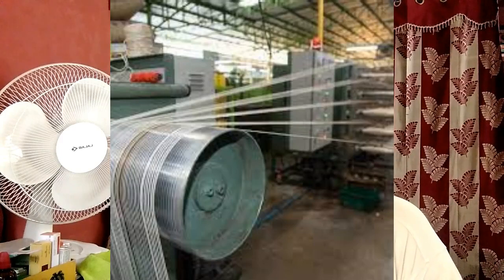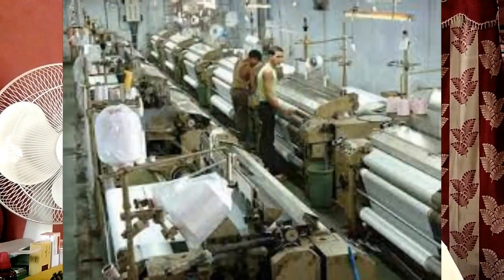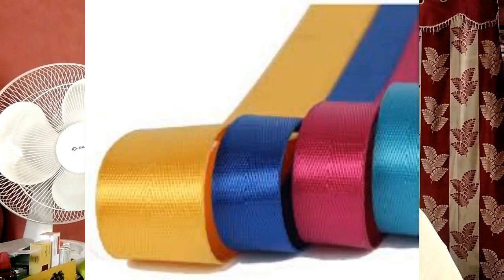Polymerization begins in the reactor, where polyhexamethylene adipamide, nylon 66, is formed. The nylon polymer is then extruded through spinnerets or pelletized.